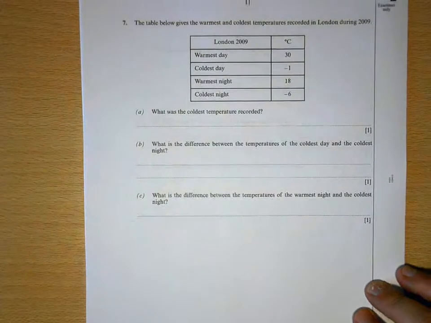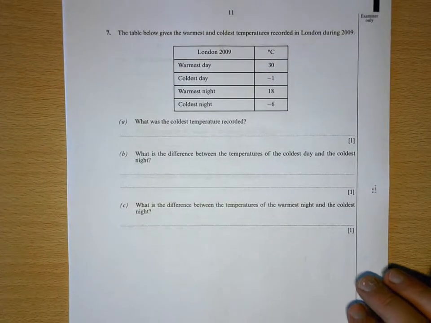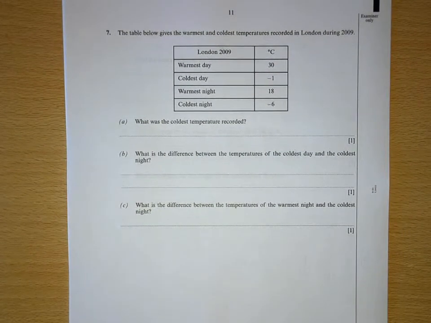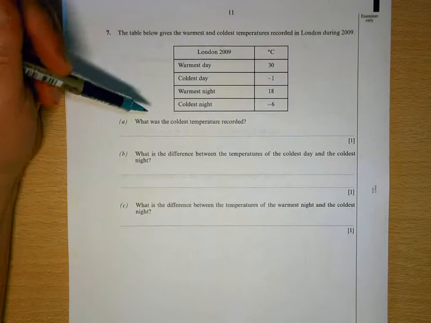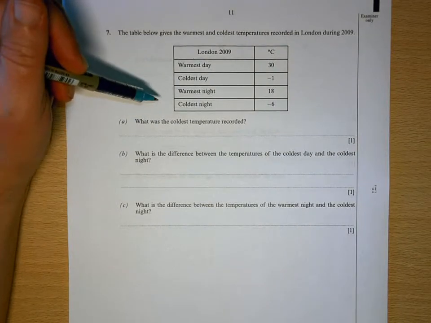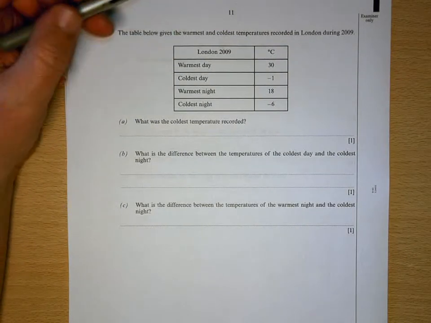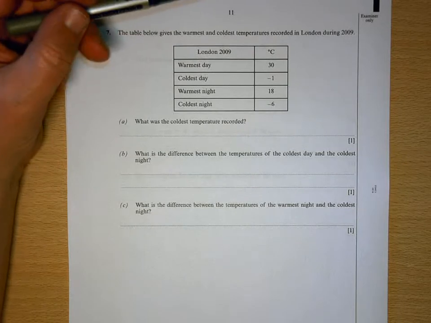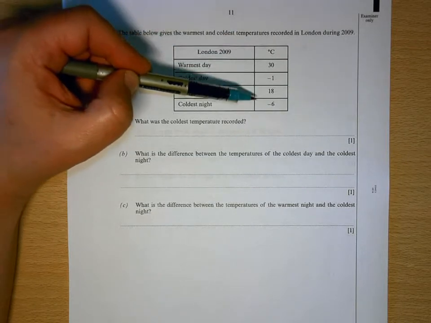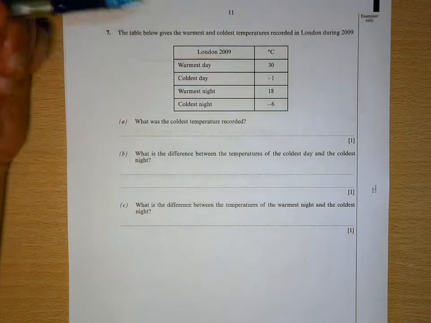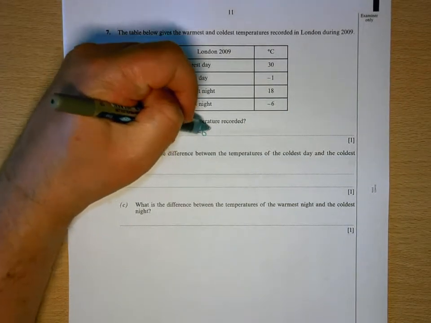Question 7 is a negative numbers question. The table below gives the warmest and coldest temperatures recorded in London during 2009. What was the coldest temperature recorded? Well, the coldest temperature is going to be the biggest negative number there, which is the coldest night, -6 degrees C.